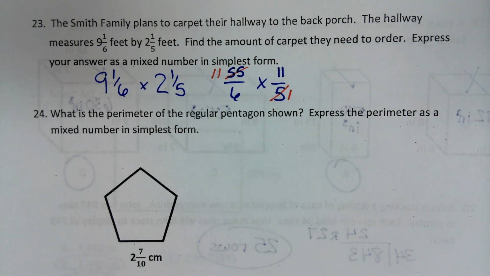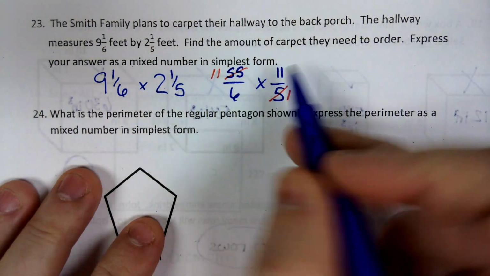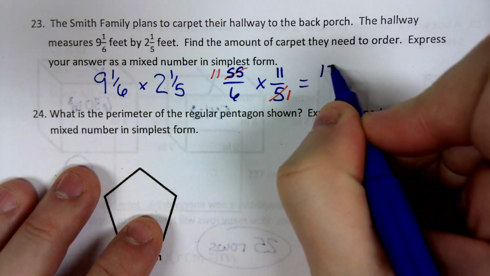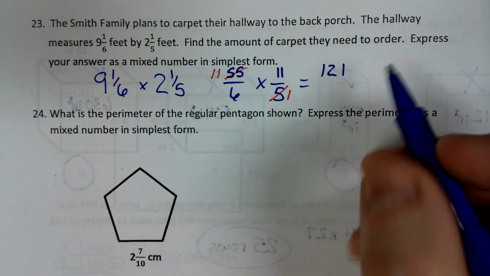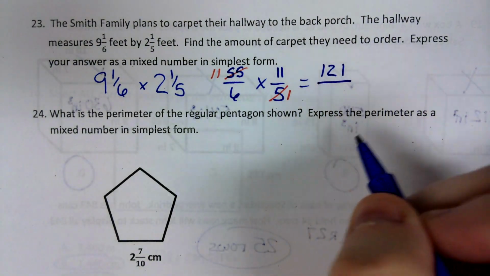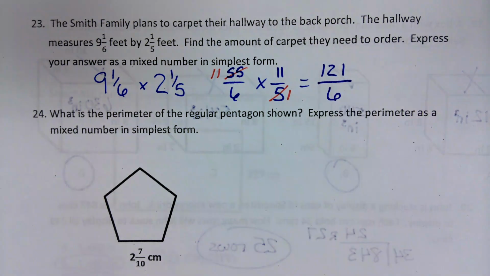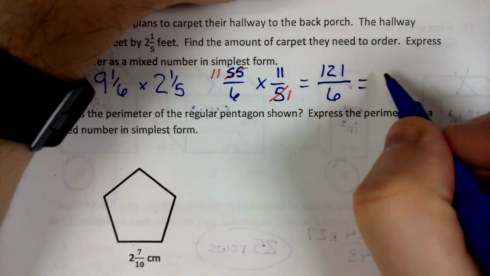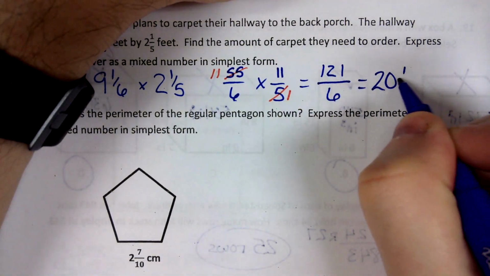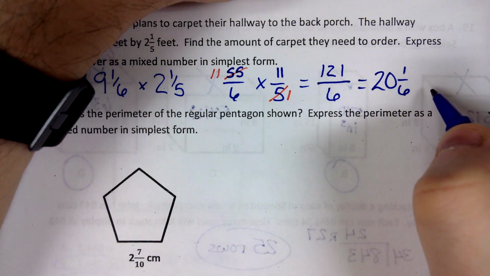So from here, I've got 11 times 11, which I know is 121. You want to kind of know those square numbers. And then 6 times 1 is going to work out to just 6. So I've got 121 divided by 6. When you go through and figure all that out to turn it back into a mixed number, I get 20 and 1/6. And I've got my square feet.